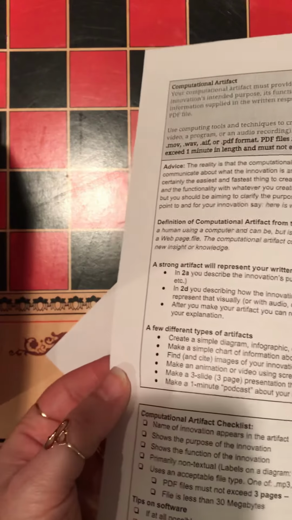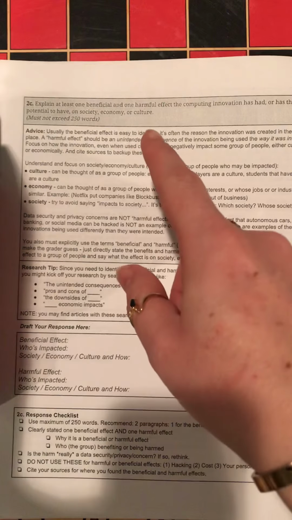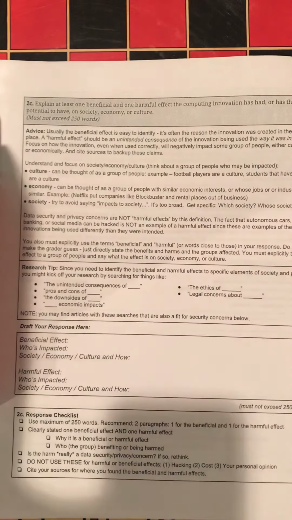Now, I wish I would have numbered these pages, but I believe it's like the third page to the end here. So this says 2C at the top. Okay, so what I really like here is it identifies culture as a group of people.